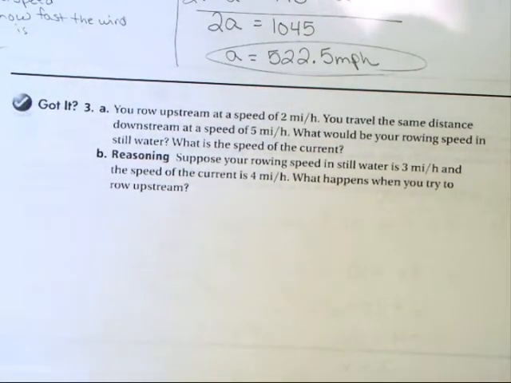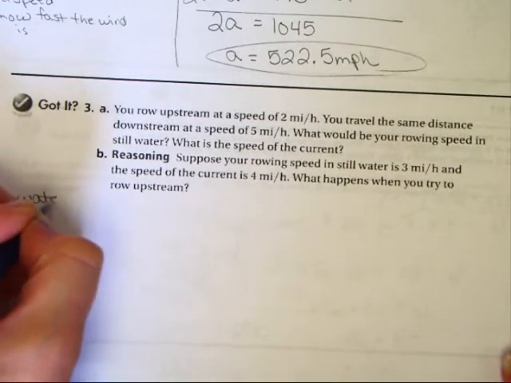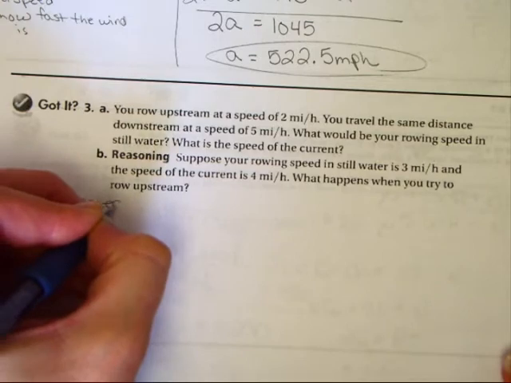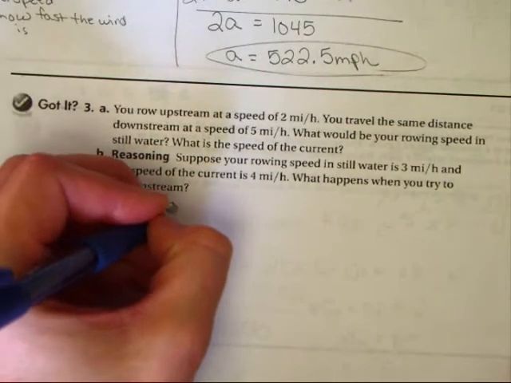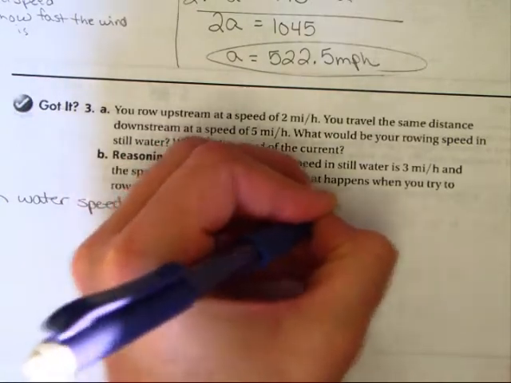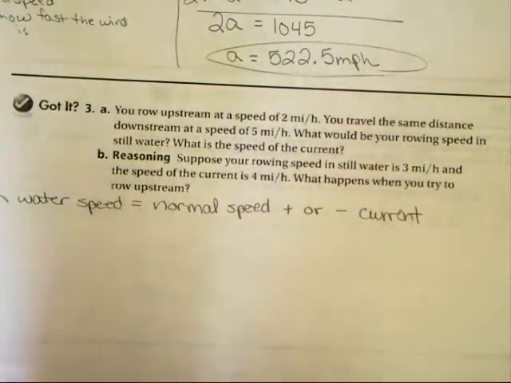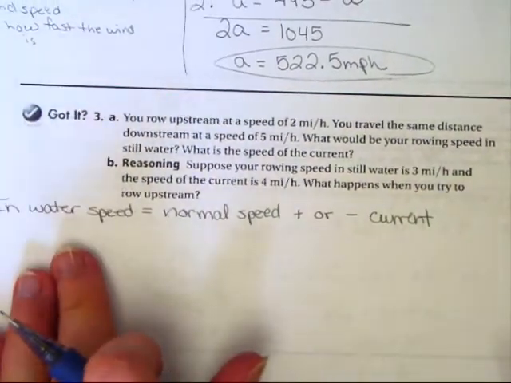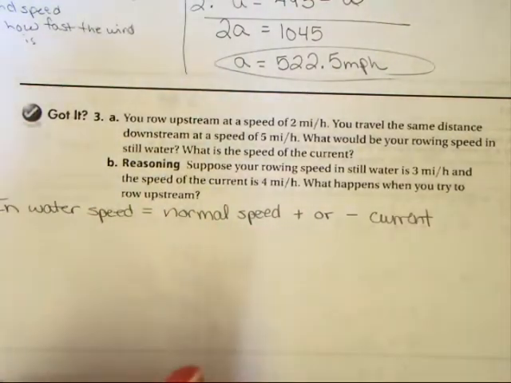The first thing to understand is that you have a speed in the water, okay? Your in water speed is whatever your normal speed would be, and it would be plus or minus whatever the current of the river, or the stream or whatever it is, okay? So your speed in the water is made up of your normal speed plus or minus whether you're going against or with the current. So let's apply this to the two different situations.